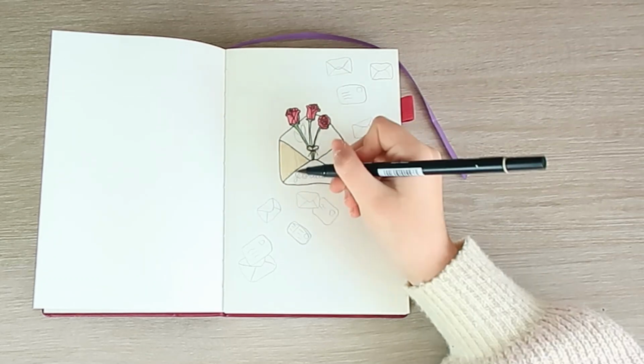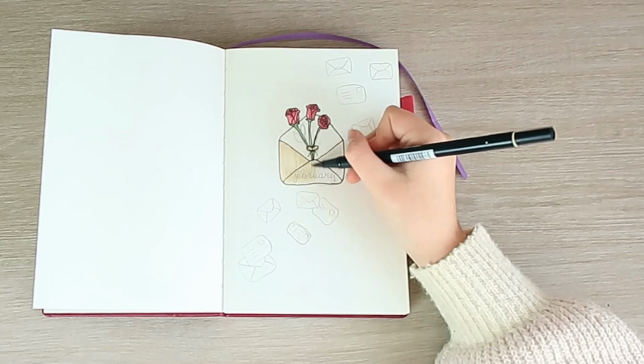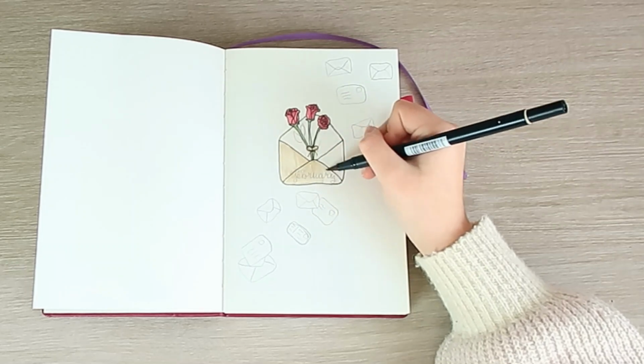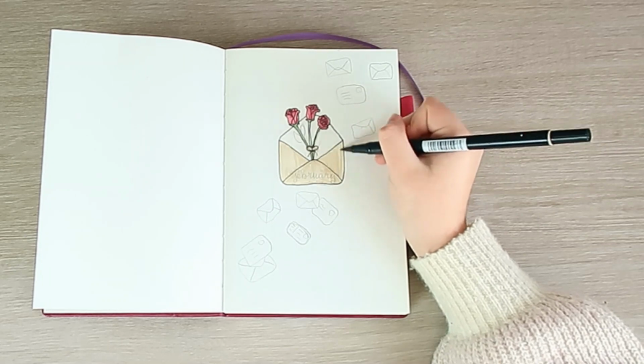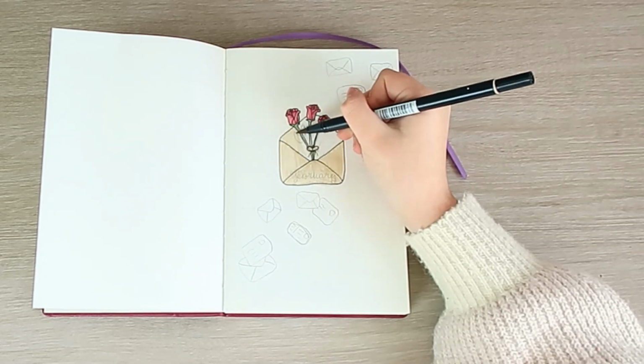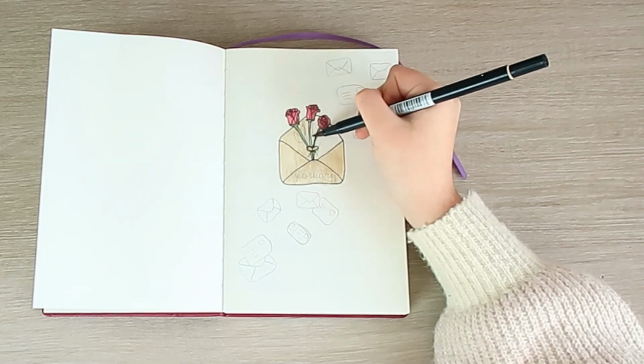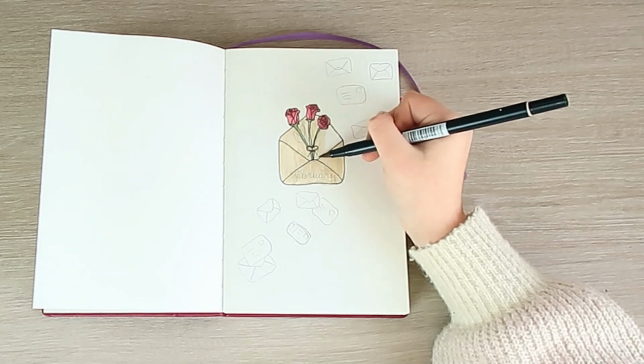I have a love letter and roses theme for this year. Love letter is the primary theme, and I have some roses here and there, and right now I am working on the cover page.